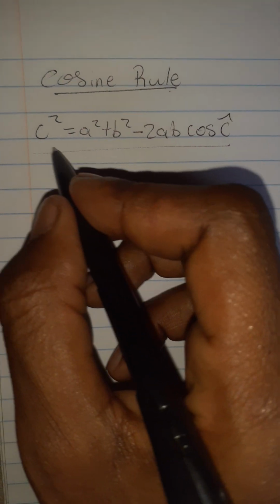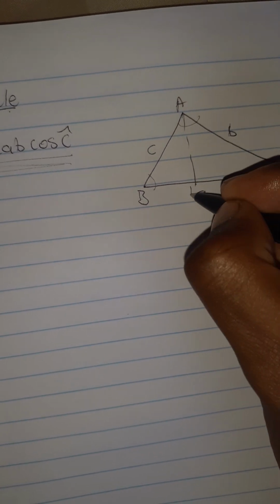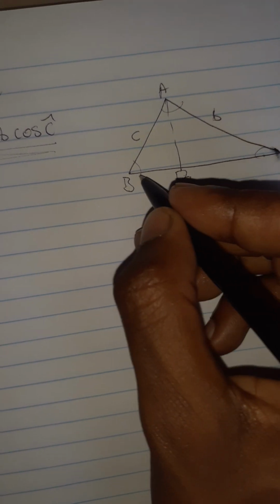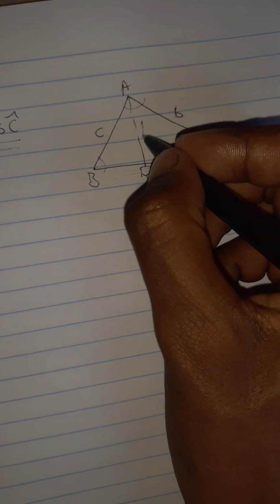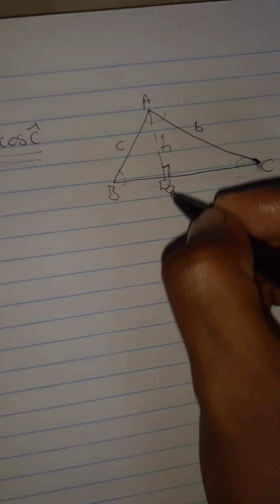In order for you to prove this equation to be true, you first need to start by constructing your height for this triangle. We're going to label this height as AD. Since this A here denotes the what? The distance from B to C. Now, having this AD, we're going to label it as h since it's our height.